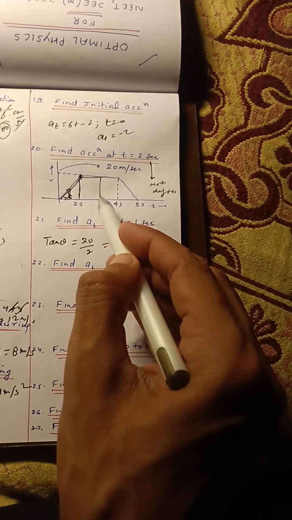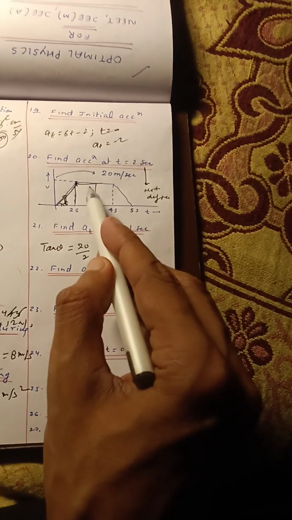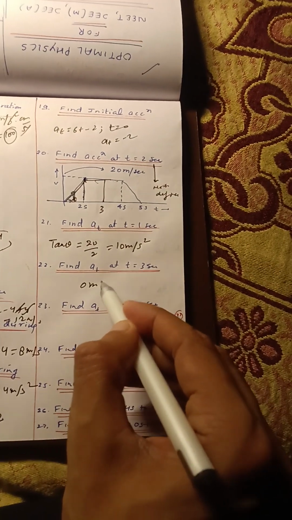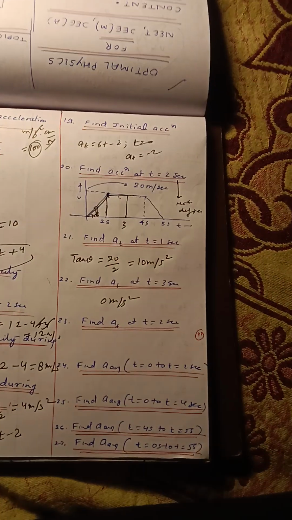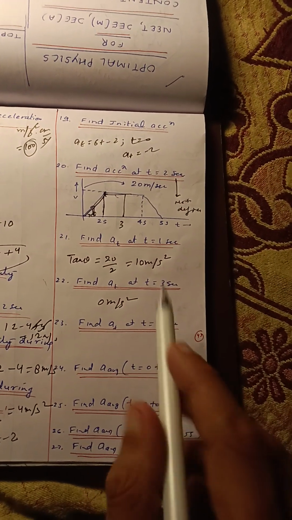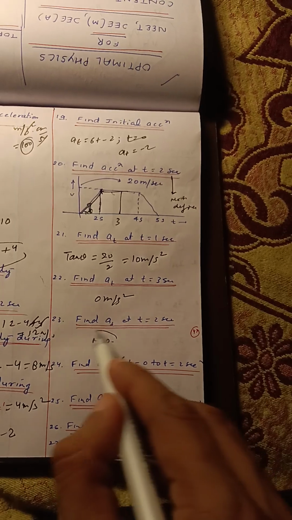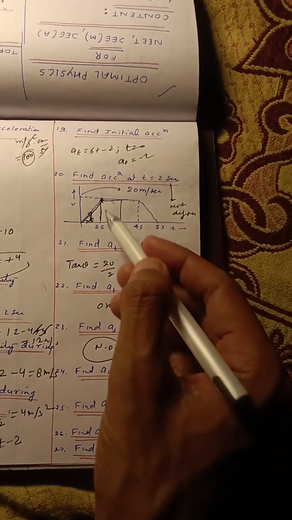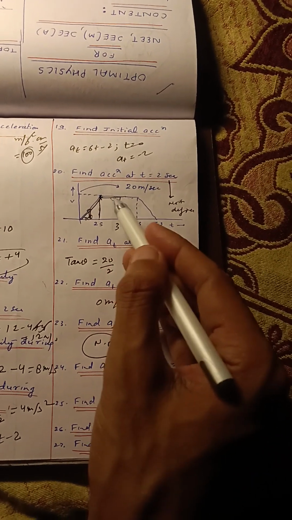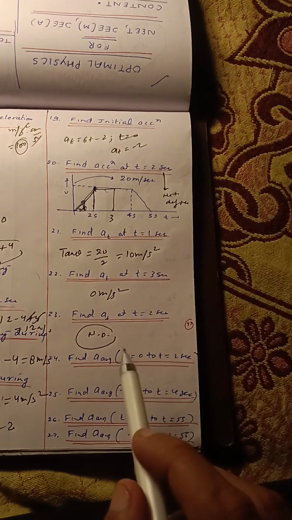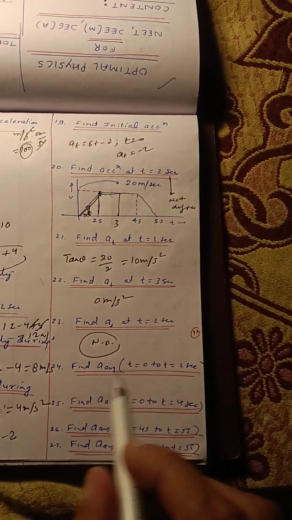Then we need to find the acceleration at t equal to 3. Here we can see that the slope is 0, so acceleration will be 0 meter per second square. Then we need to find the acceleration at t equal to 2. As already discussed, it is not defined, because from the left it is positive and from the right it is 0, so it's not defined at t equal to 2.